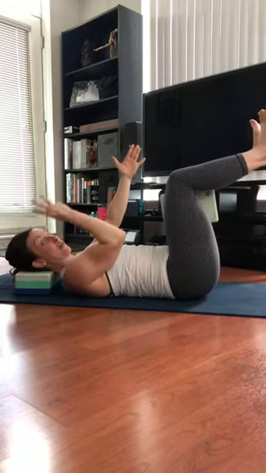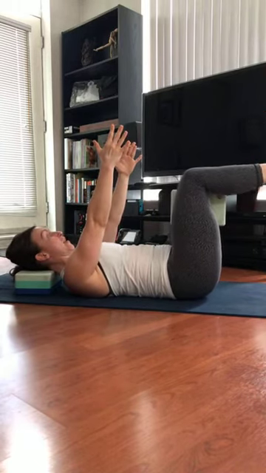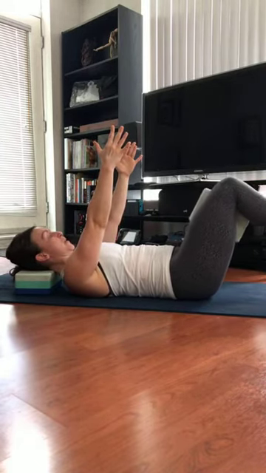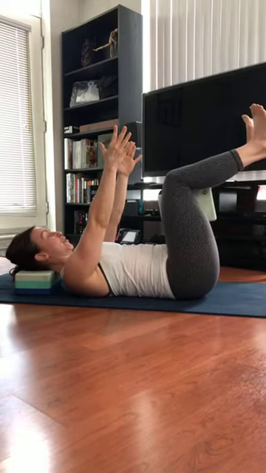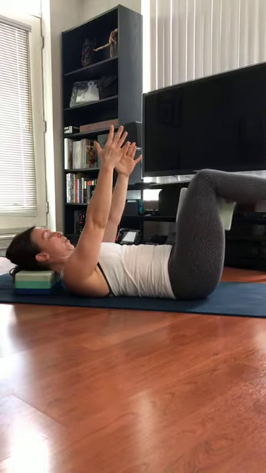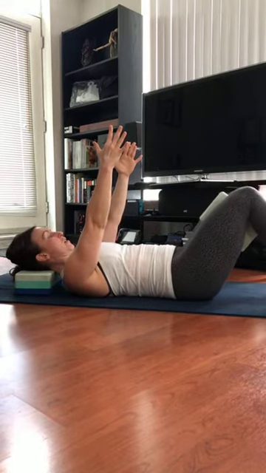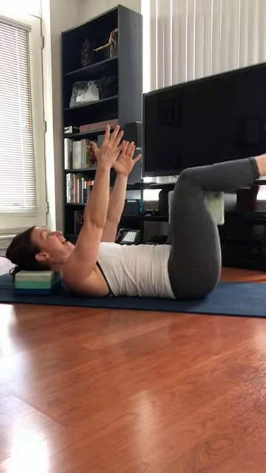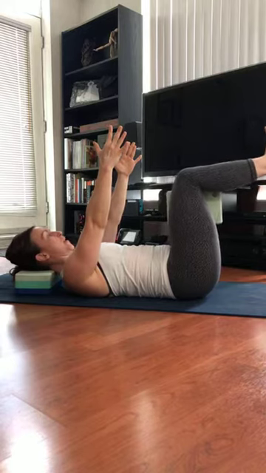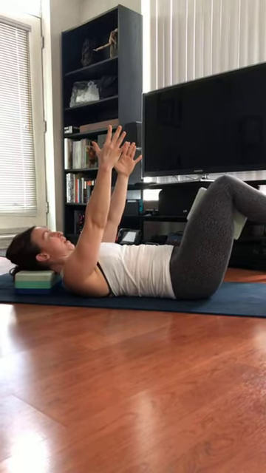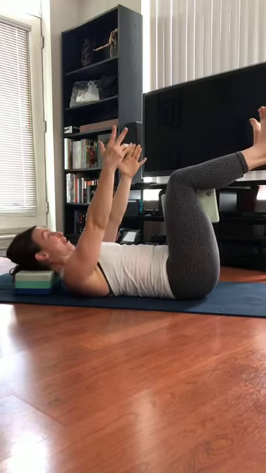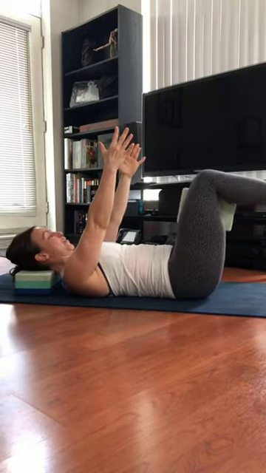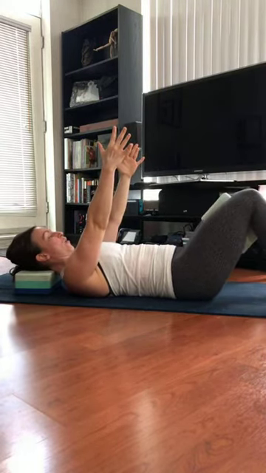Back up. Let's try 3 more here, guys. Squeeze. Go. 1, 2, 3, 4, 5. Back up. Squeeze. Last 2. 1, 2, 3, 4, 5. Bring it back up. And last one. Squeeze. Go. 1, 2, 3, 4, 5. Back up. I lied. Let's do 2 more. Squeeze. Go. 1, 2, 3, 4, 5.